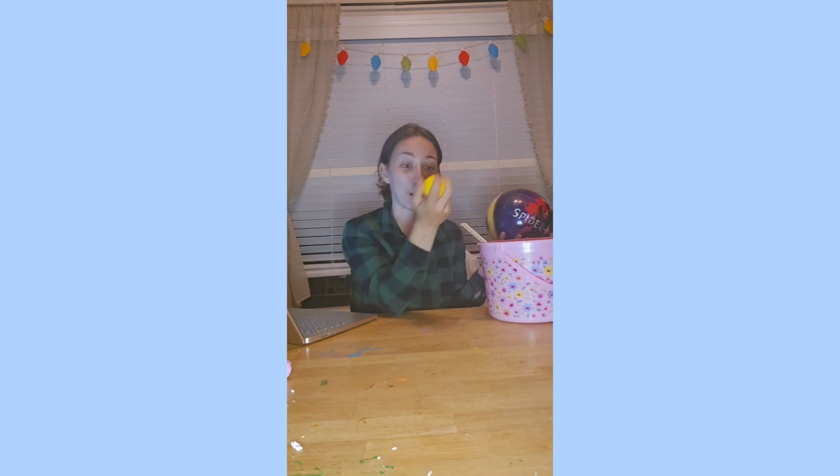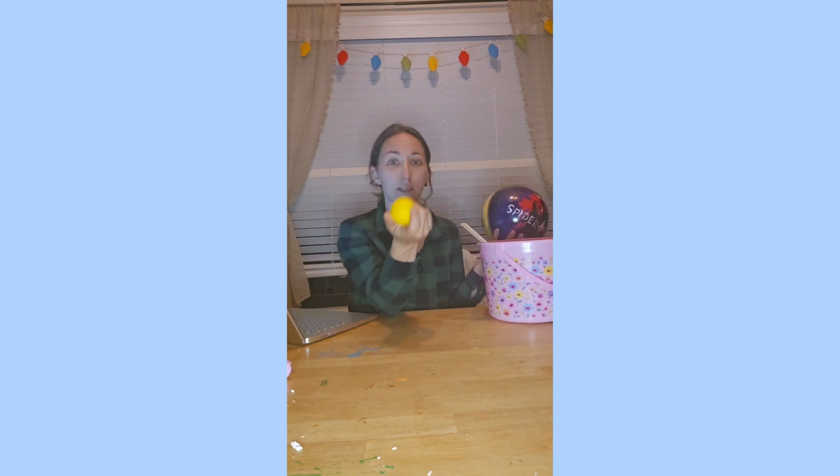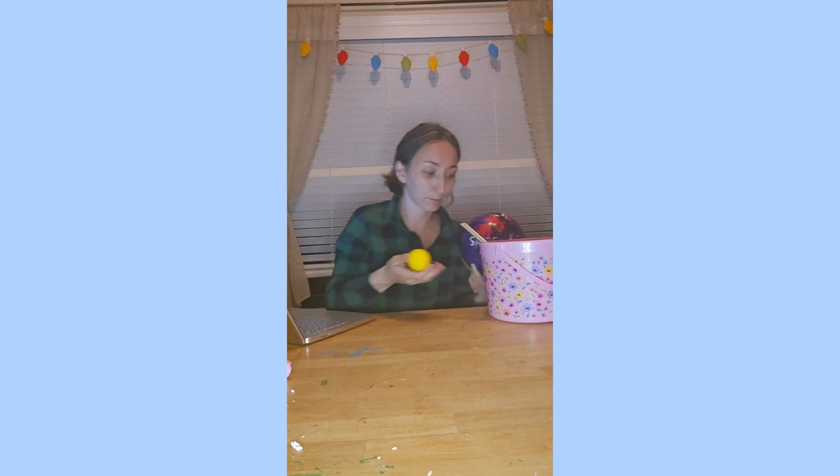So for our investigation today on force, I would like for you to gather some materials. I have some here already together in a bucket. I'm going to go ahead and pull them out. I've got this ball. I would like for you to find something similar, a ball, something that you can roll around. It can be small, it can be big.